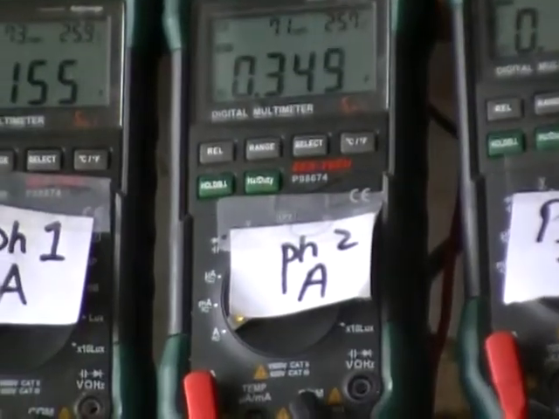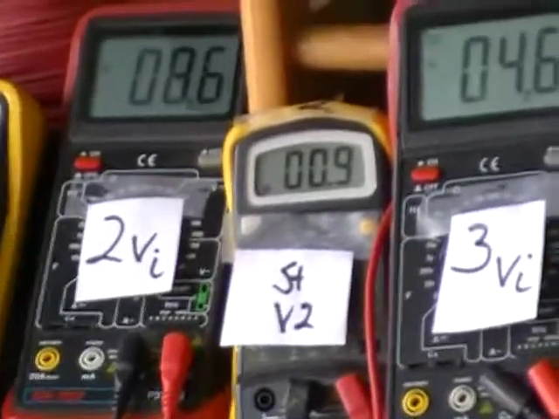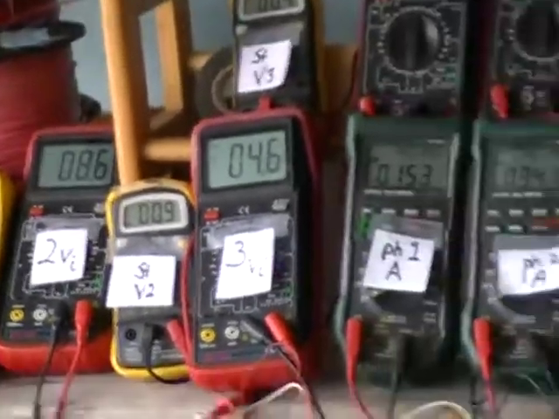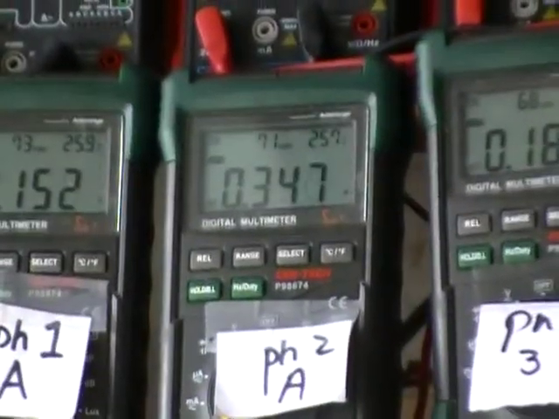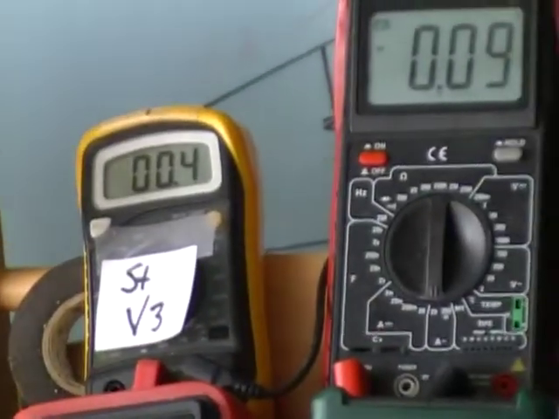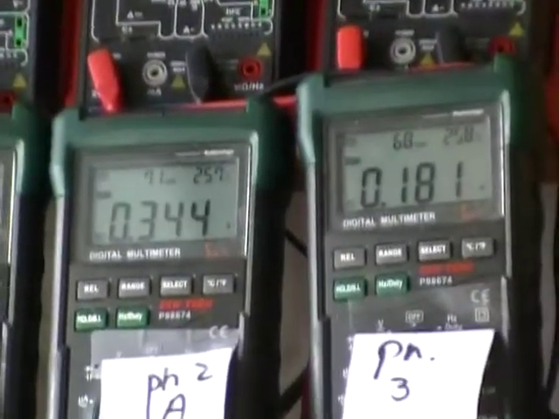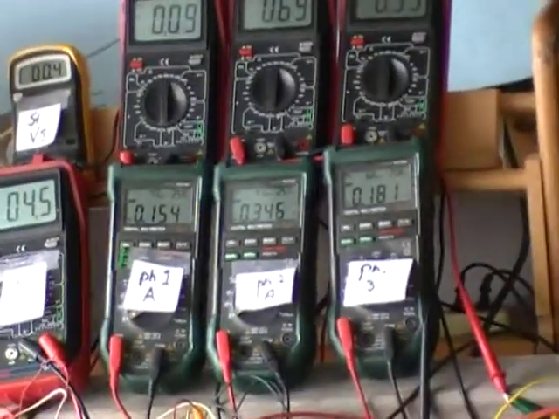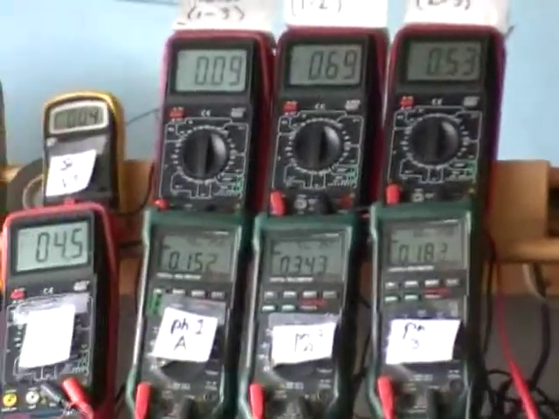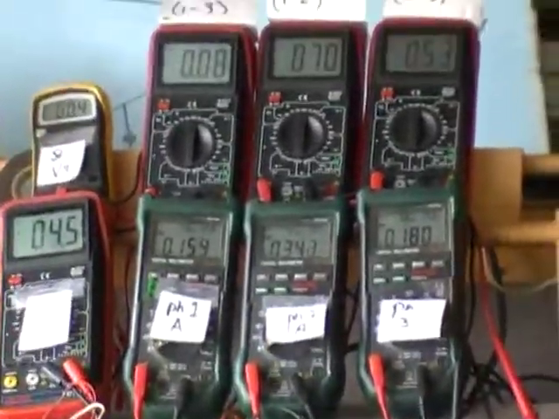So then we've got 0.9, enabling 0.34 on phase 2, and finally reduction of phase 3, 0.4, enabling the 0.18 amps on phase 3. And there then is our division of stator line amperages.